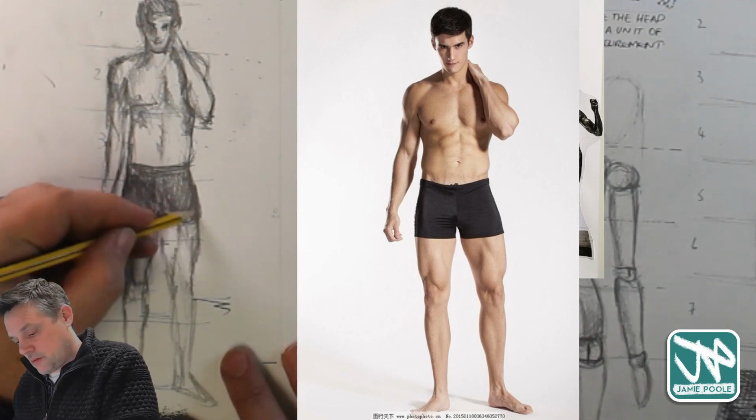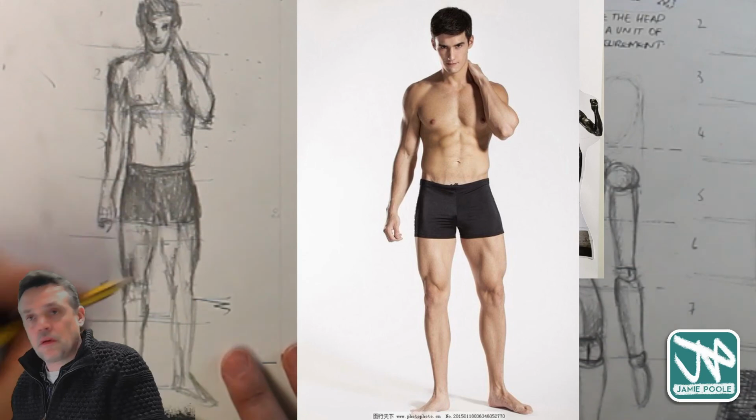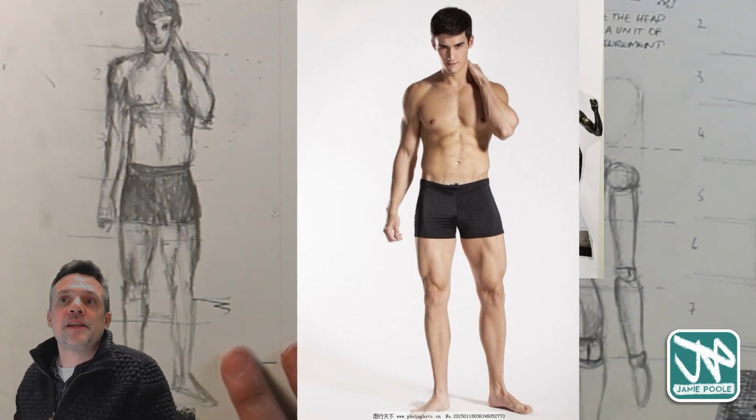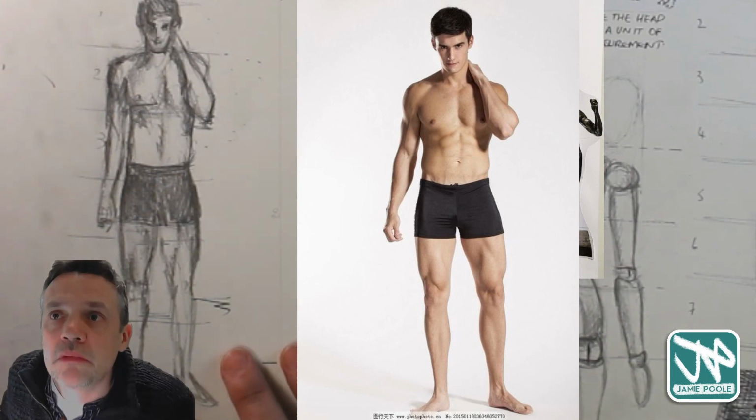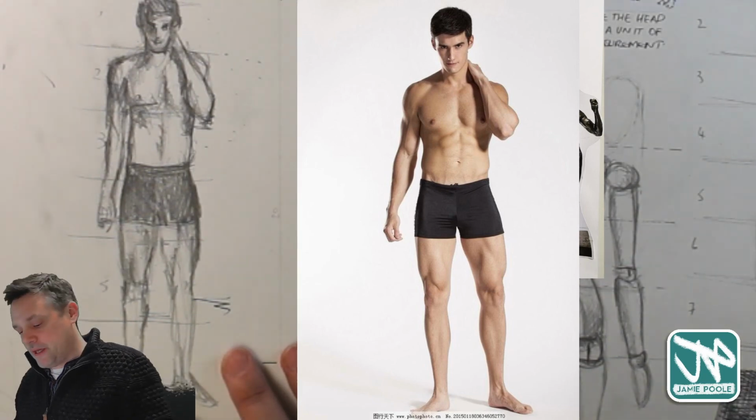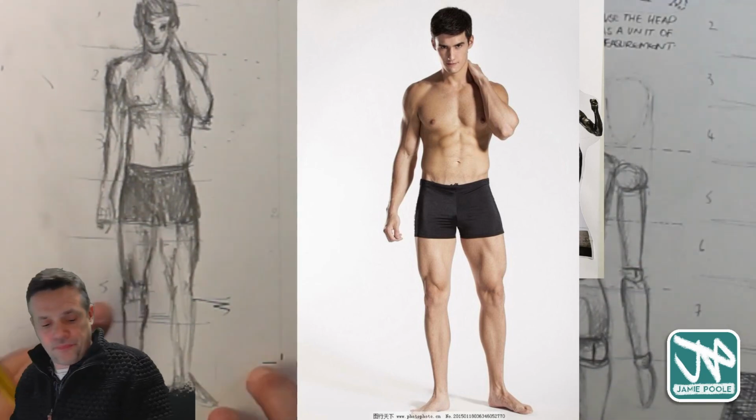Is his right foot missing on your copy of the picture? Yeah, there's a signature. Well, there's a bit of writing over the top of it, isn't there? Yeah.